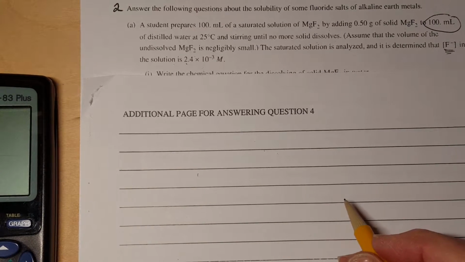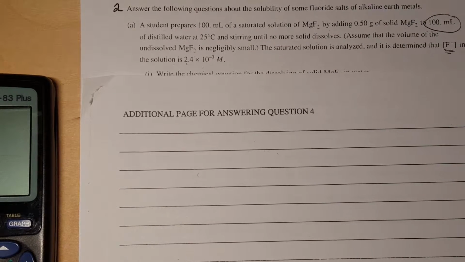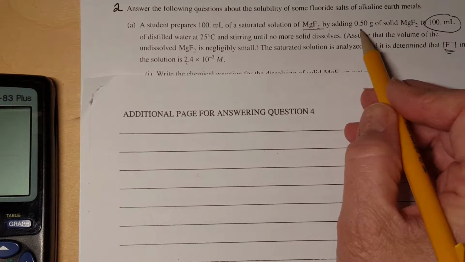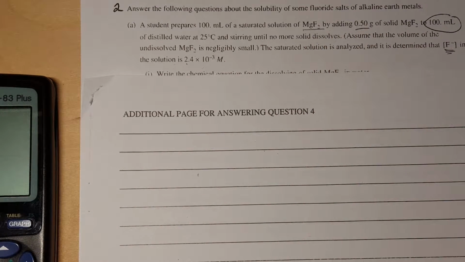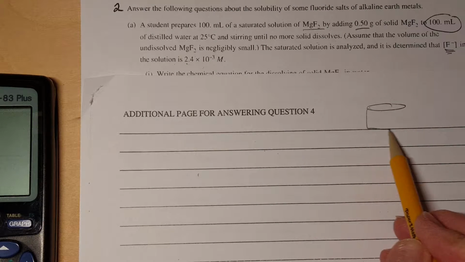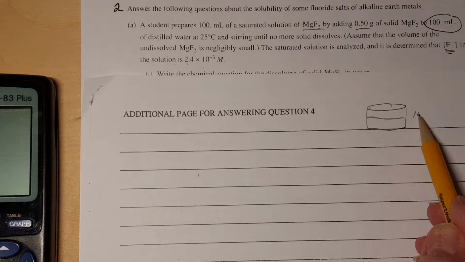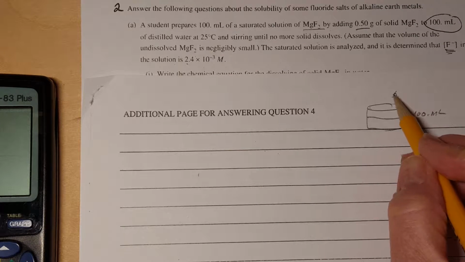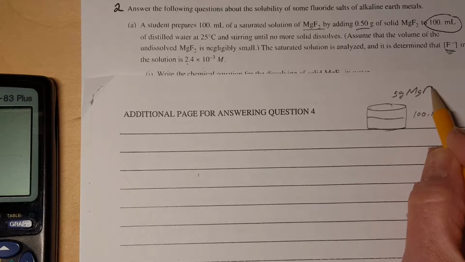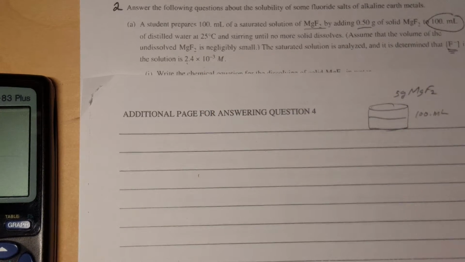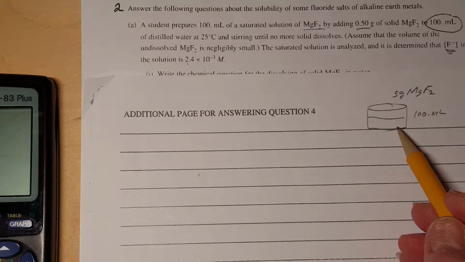For this problem, the second open response, a student prepares 100 milliliters of a saturated solution of MgF2 by adding 0.5 grams of solid MgF2 to 100 milliliters of distilled water. So I'm just picturing, we have 100 milliliters of water. We add 5 grams of MgF2, and it's at 25 degrees Celsius, and it's stirred until no more will dissolve.